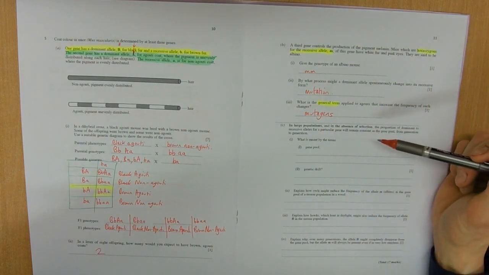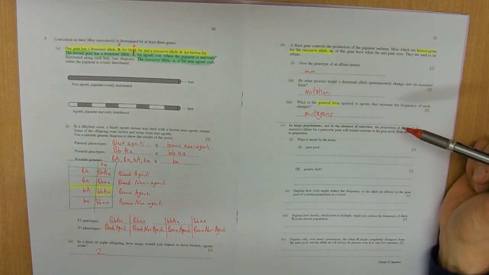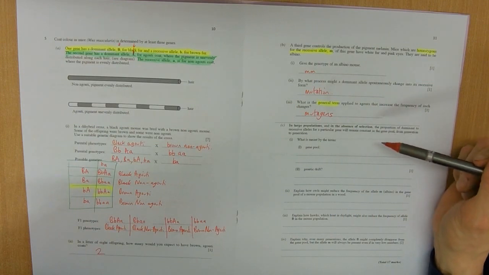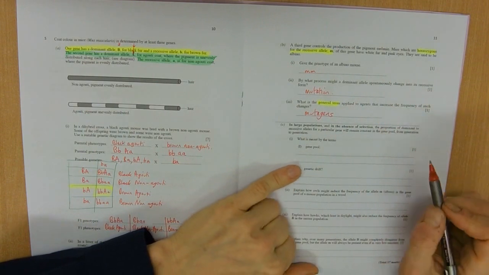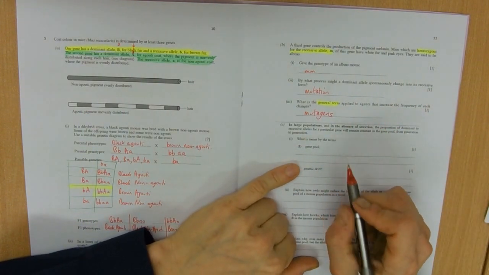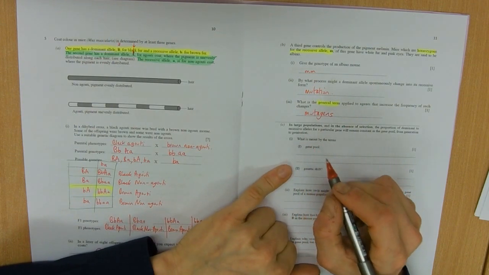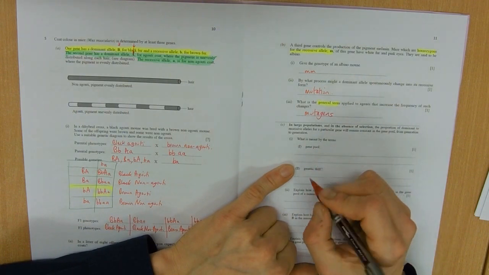So mutation generators, that's how I think of that. In large populations and in the absence of selection, the proportion of dominant to recessive alleles will remain constant from generation to generation. That's fairly straightforward. And some definitions. I love it when they just ask us for definitions. Gene pool: all of the alleles present in a population.